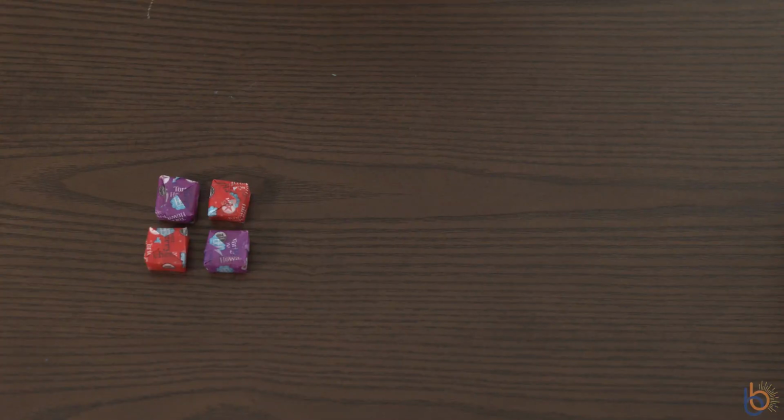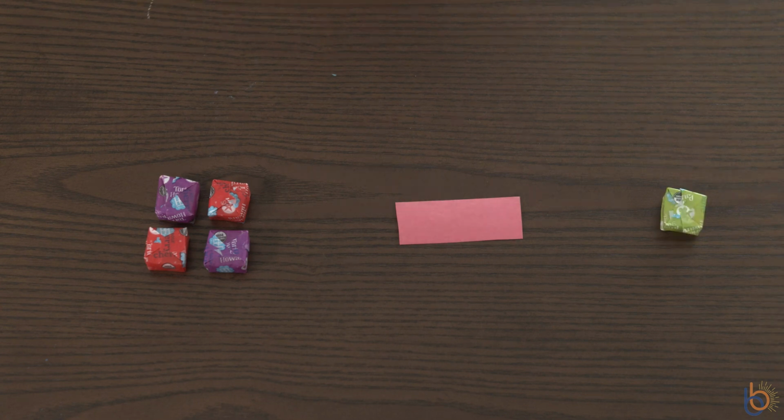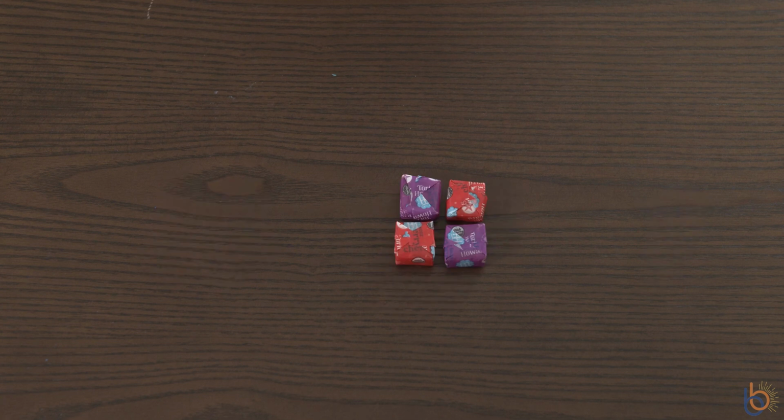Remember, subtraction means we are taking away items from a group to find a total or sum. Also remember, when solving subtraction number sentences, we always take away from the bigger number. Let's take a look. In our first group, we have 4 candies, followed by our minus sign. And in the second group, we have just 1 candy. So in this number sentence, we are taking away just 1 candy from the bigger number.